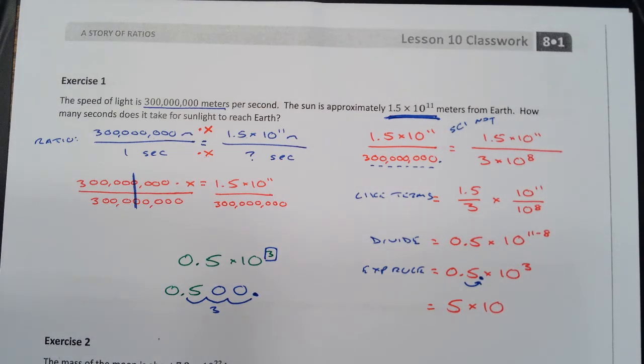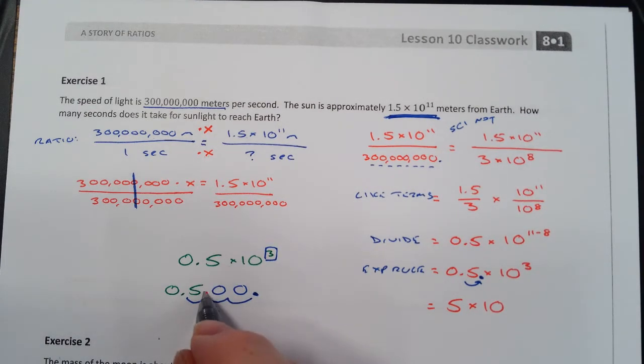Well, if you look over here, I want the decimal to go here. So I'm taking 1 back. It was moving 3, but now I'm doing 3 minus the 1 I gave back. So now it's only moving 1, 2.